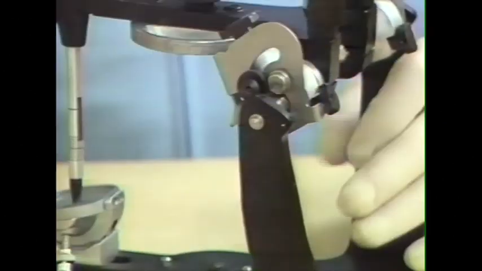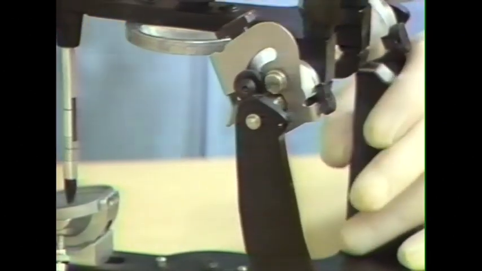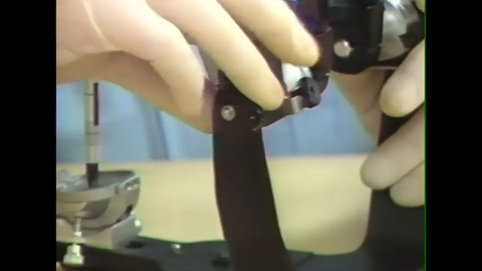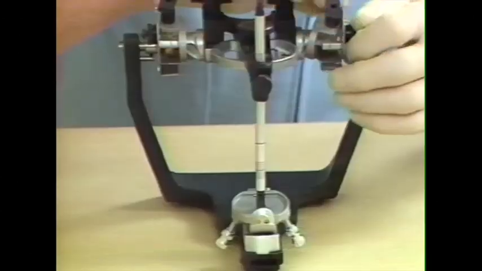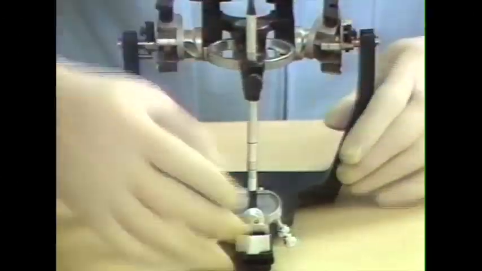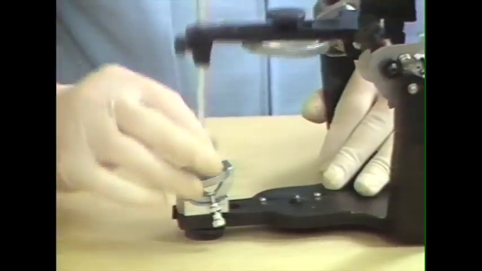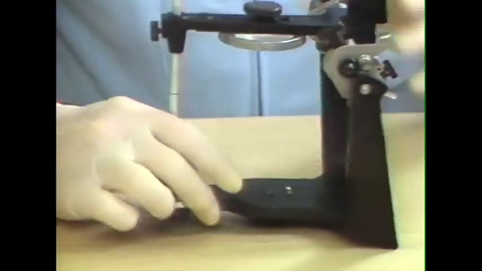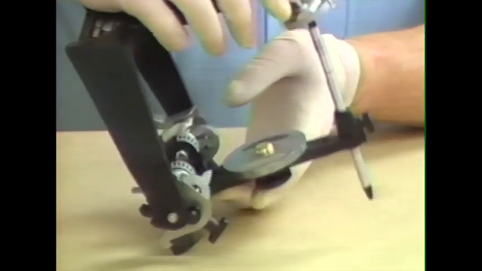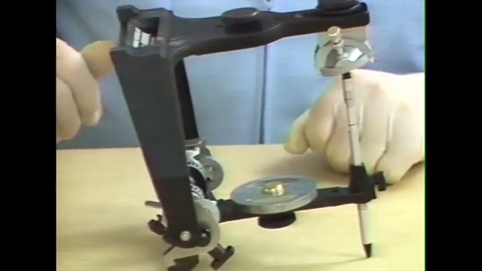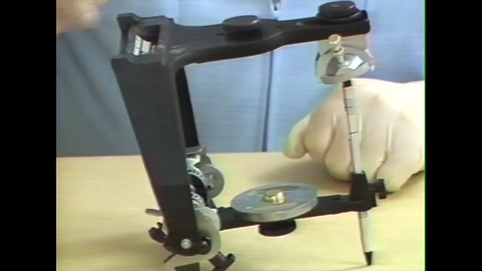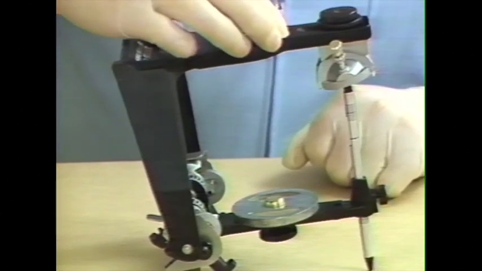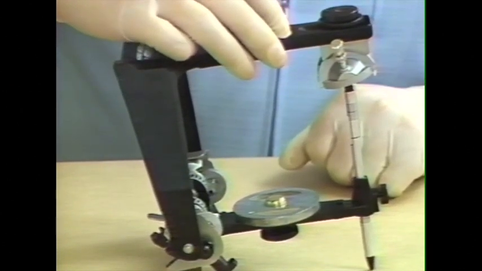The articulator also has very definite centric relation locks, which allow the articulator to be locked so that it can only perform an opening and closing hinge movement. Another interesting feature is that no plastering stand is required in order to mount the mandibular cast. The articulator is very stable when it's turned over like this.